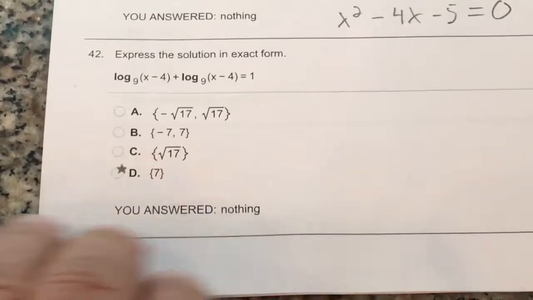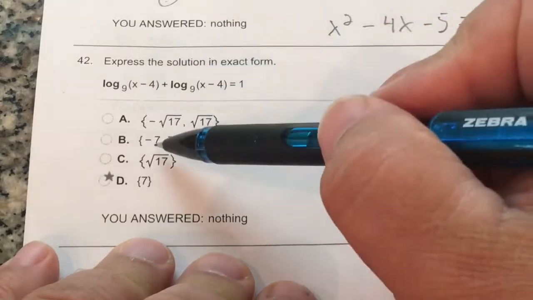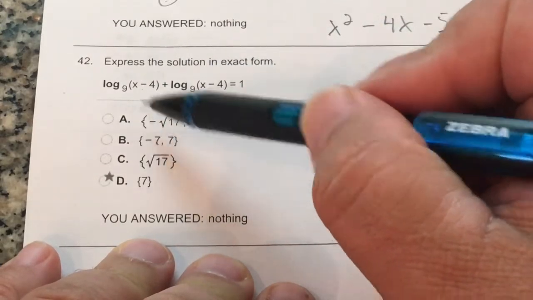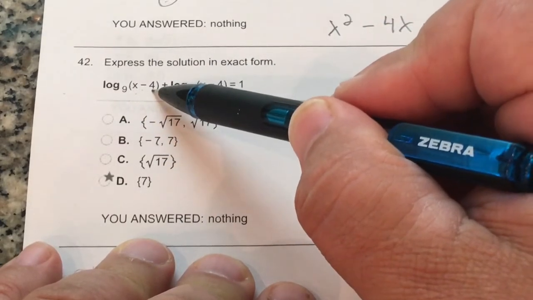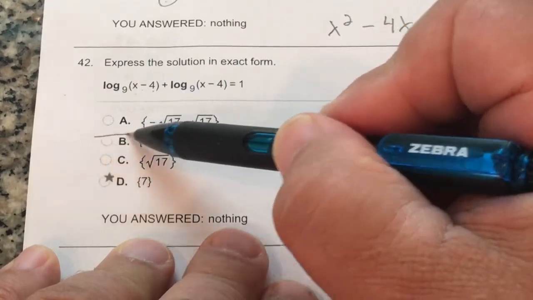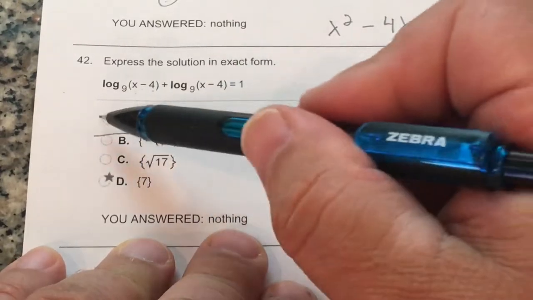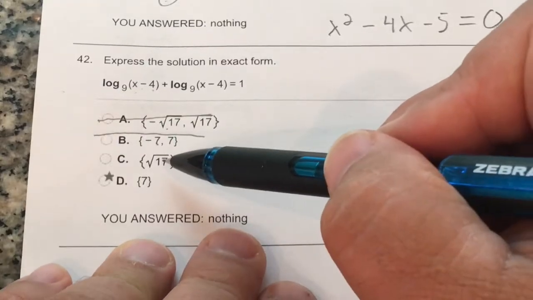I'm going to do the same move for this one. First off, it can't be negative 7, because negative 7 minus 4 is negative 11. You can't take log base 9 of negative 11. So it can't be choice B. A negative minus a negative is a negative. It can't be choice A. So it's either going to be C or D.